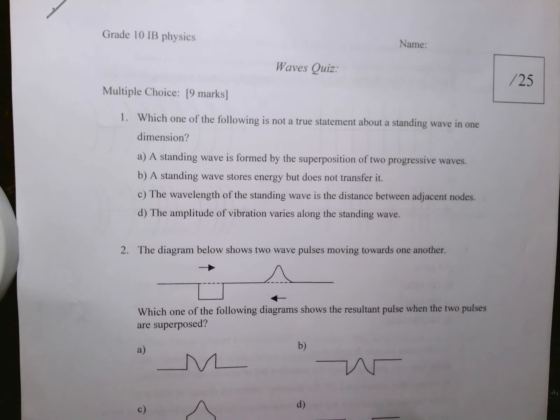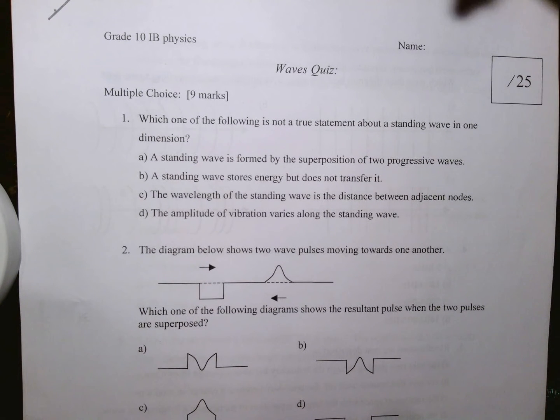All right, so this is going over the quiz that we had in class, just going over the answers to all of that. Let me quickly adjust the focus here. All right, that looks good. Okay, so I'm going to go over the questions from the quiz.